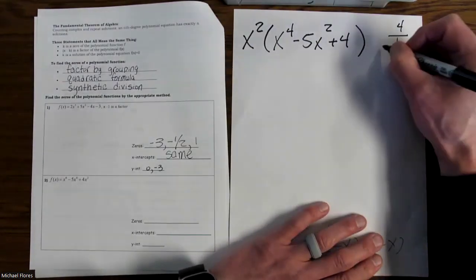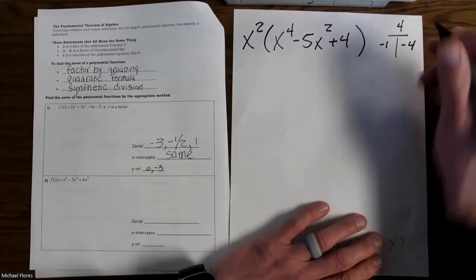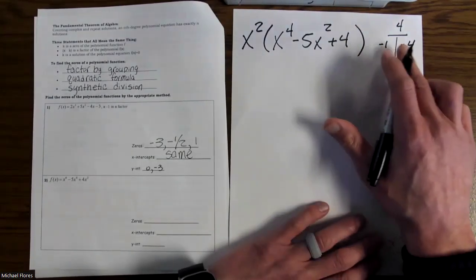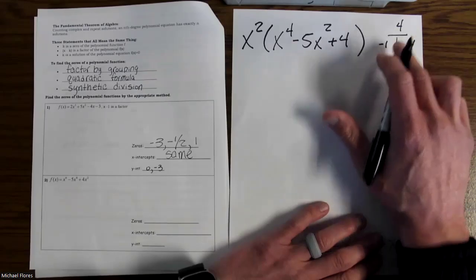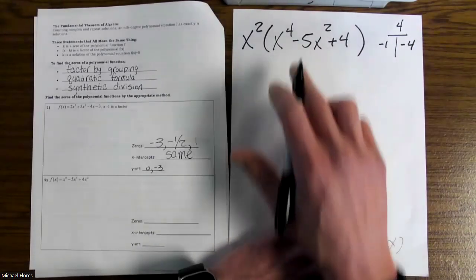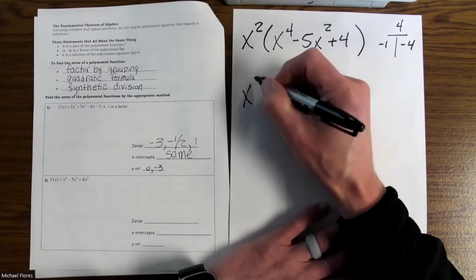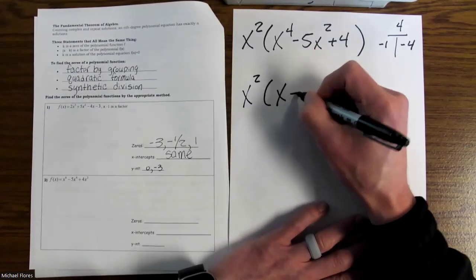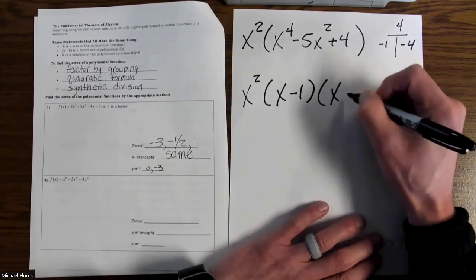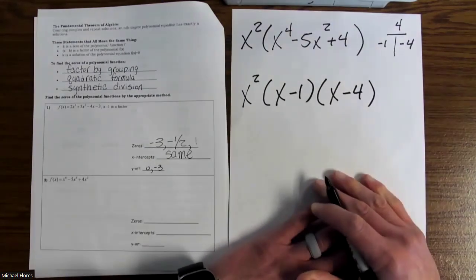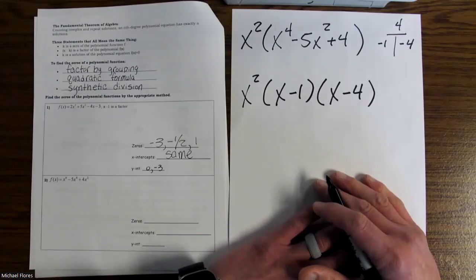1 times 4 is 4. These are the factors that we have to use. -1 times -4 is 4, and -1 plus -4 is -5. Your leading coefficient, 1. So we're going to save ourselves some time. Let's see who remembers. Am I correct? No, what am I missing?